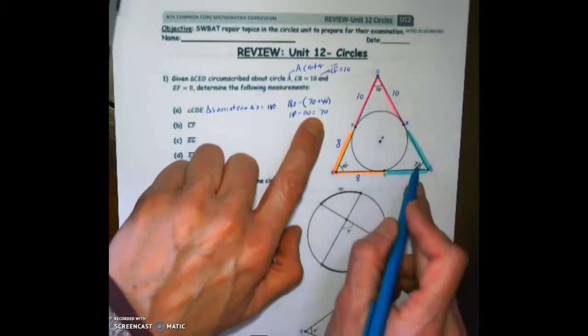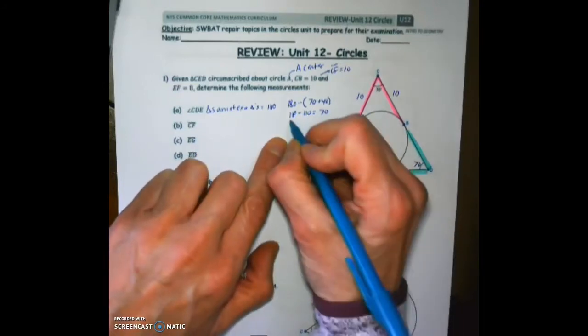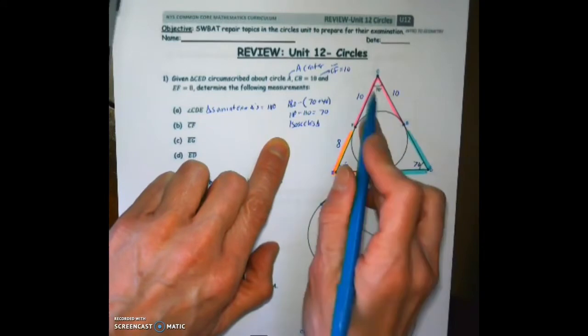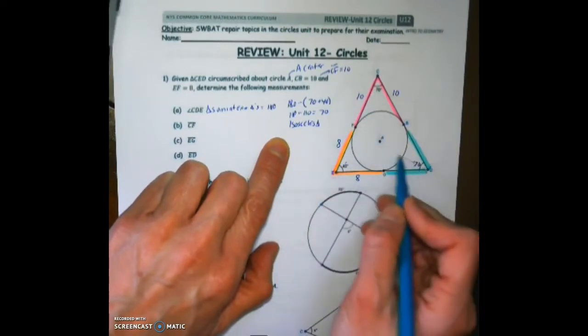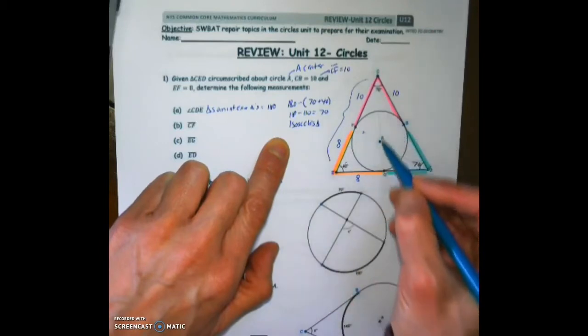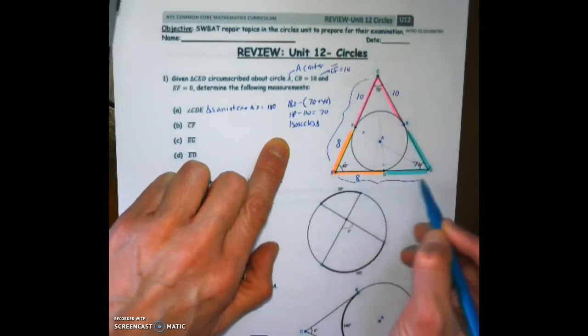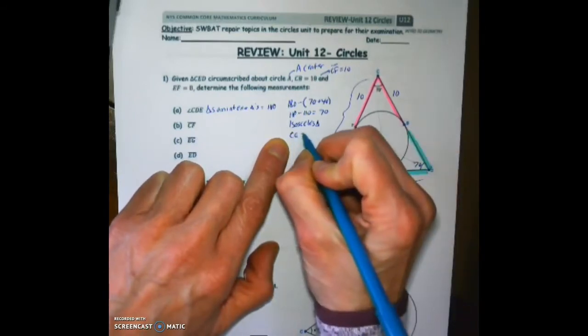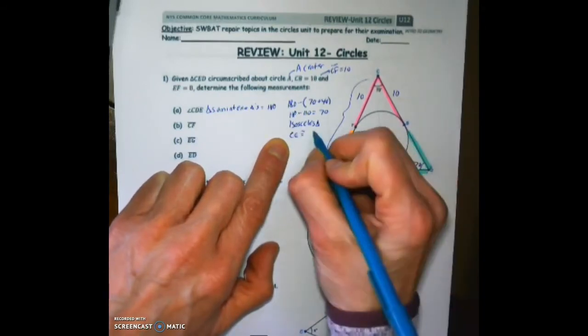Oh wow, look at this. 2 angles that are 70 degrees. Look what we just saw. We just formed an isosceles triangle with 2 congruent angles, which means the sides across from those angles, this side, CE, is going to be equal to side ED. Not sure if we need that, but let's write that down. Side CE is going to be congruent to side ED.